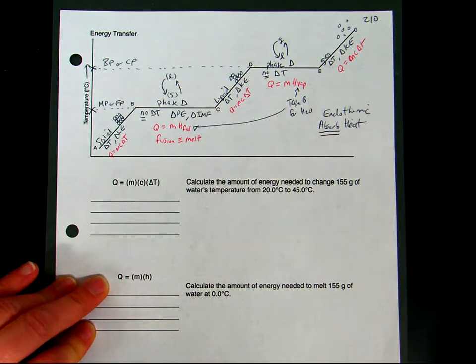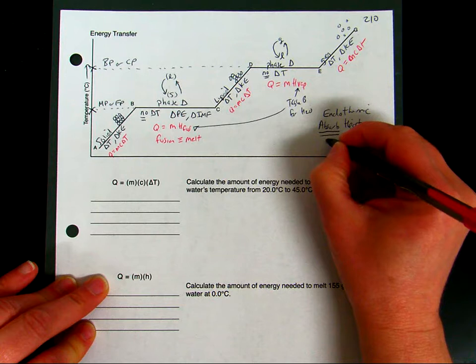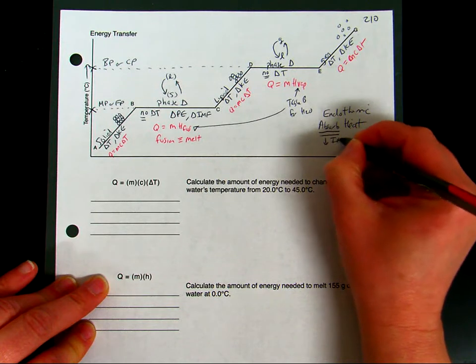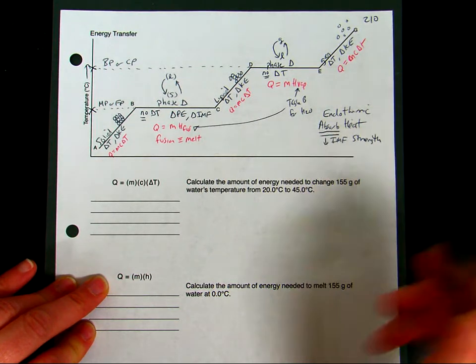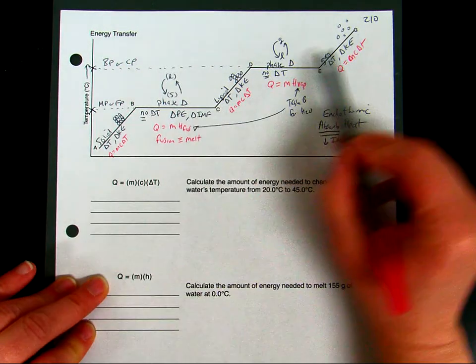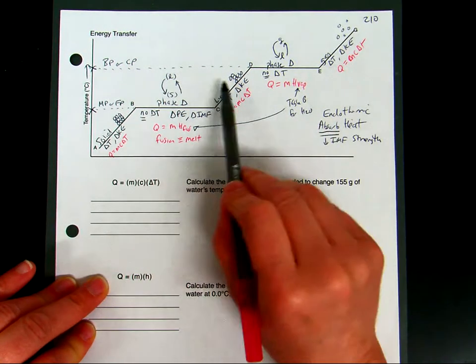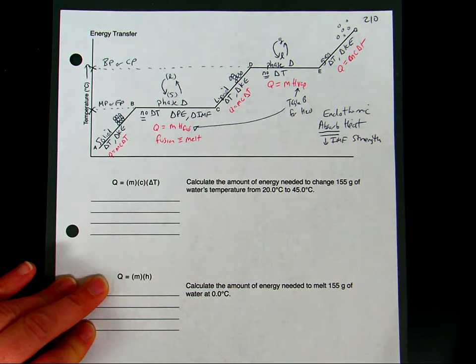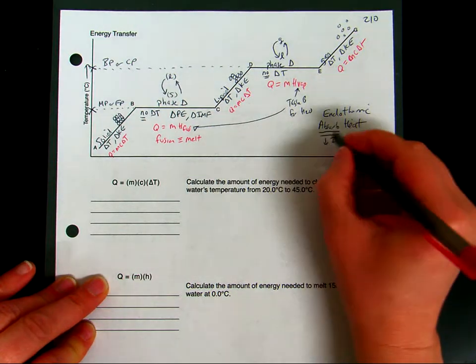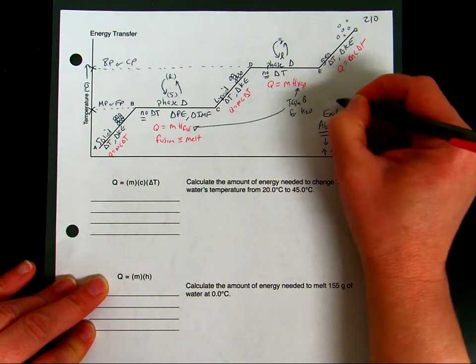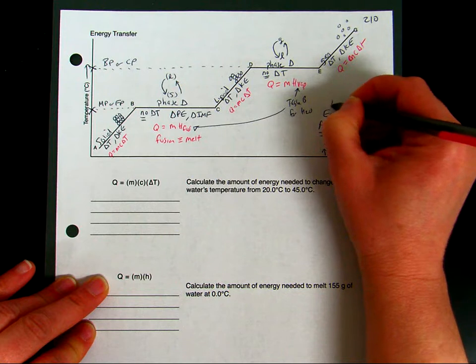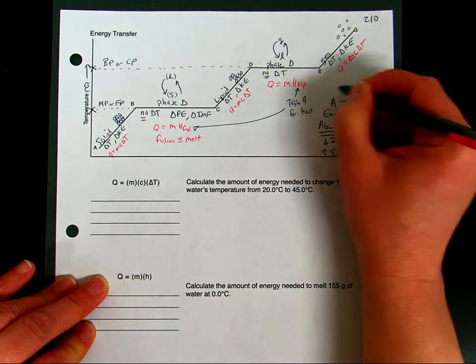And if we look at it from point A to point B, taking a look at how we draw our particle diagrams, we should see that overall there's a decrease in the IMF strength. And because of that, from point A to point G, look at our particle diagrams, they have less and less order. So we see an increase in the entropy. So this is moving from A all the way to G.